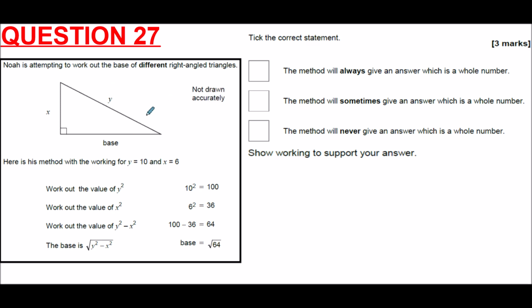10 squared is 100. This side squared is 36. And then 100 take away 36 is 64. And finally, square root 64, which would be 8. And so in this case that Noah's used, the base would be 8, which is a whole number.